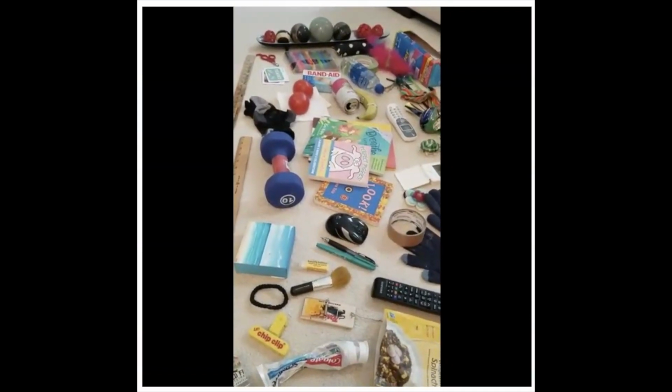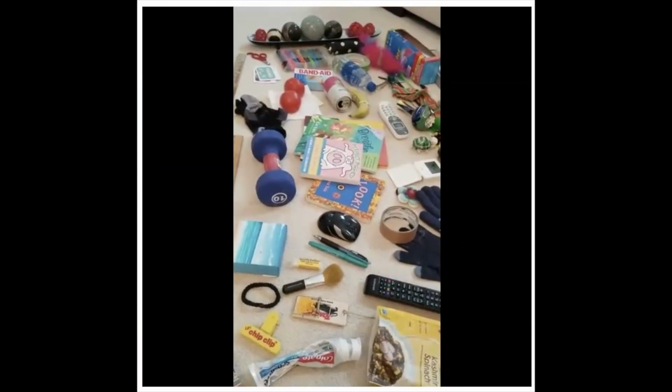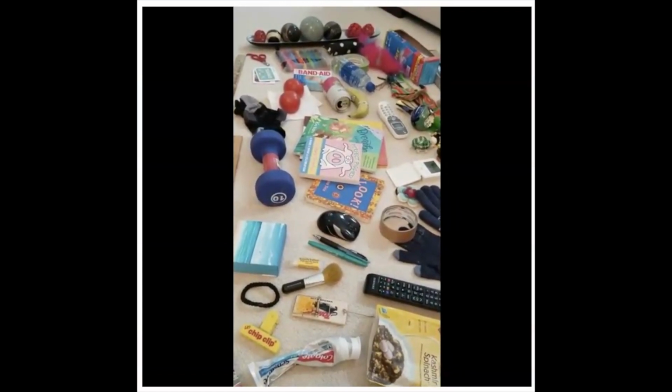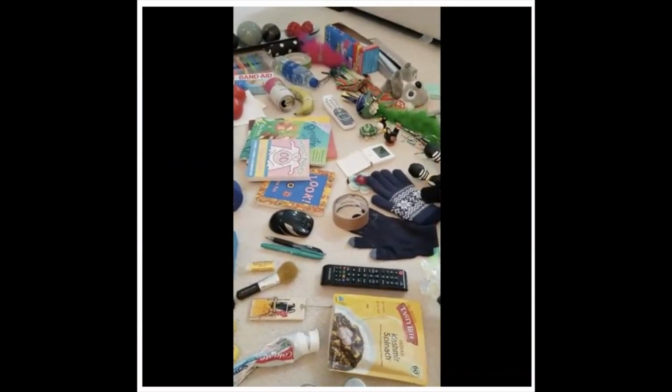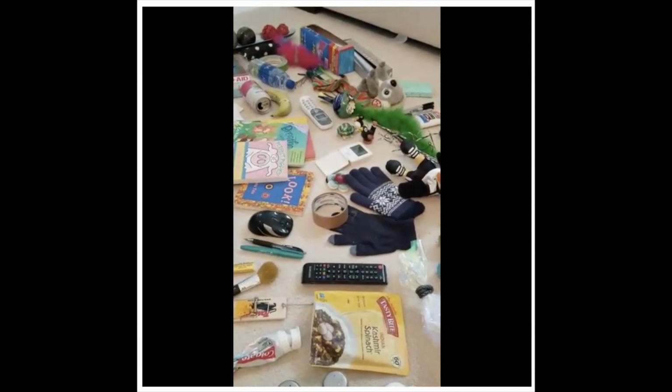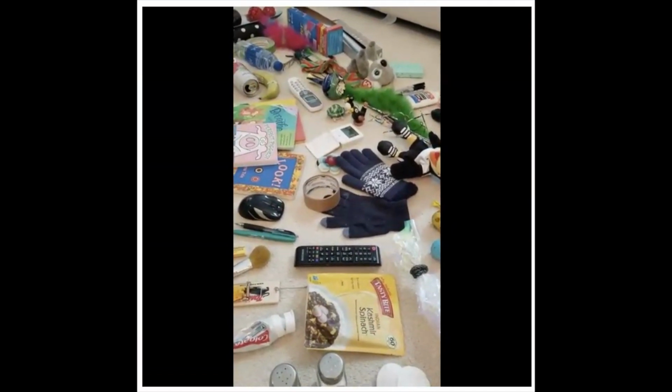So, I hope you will do the same. Let's get started and start searching around your house with your artist eyes to see what you could find that would look good in your human figure sculpture.